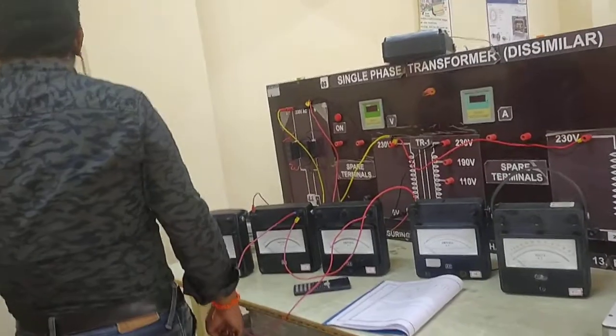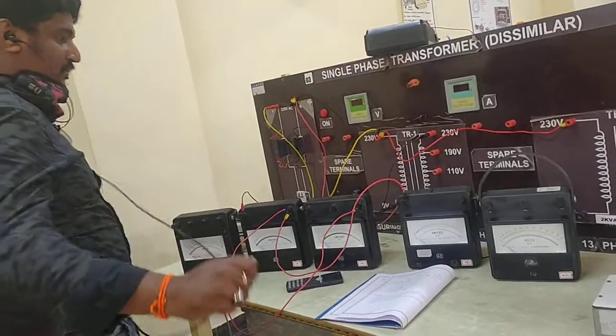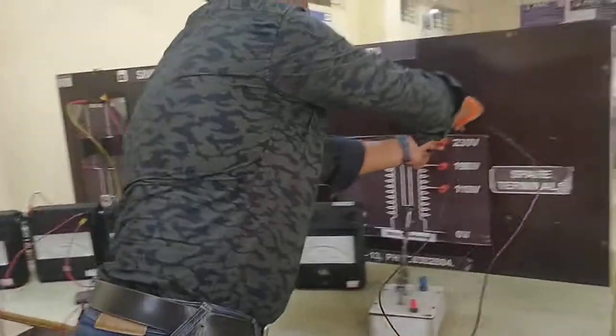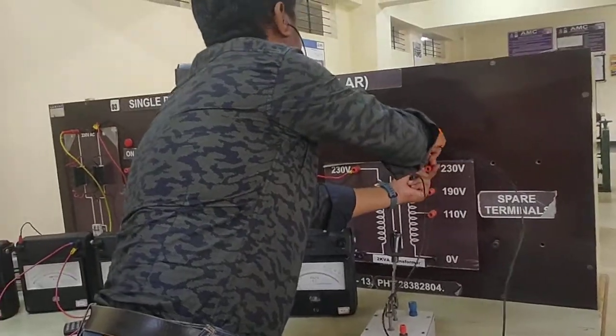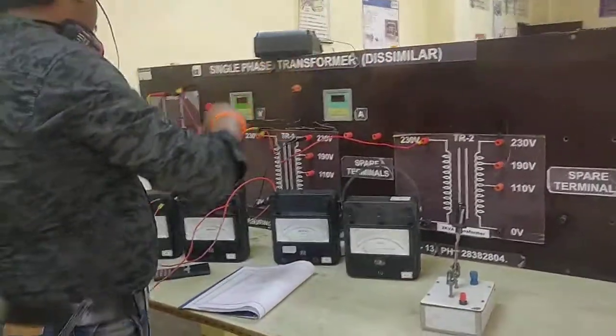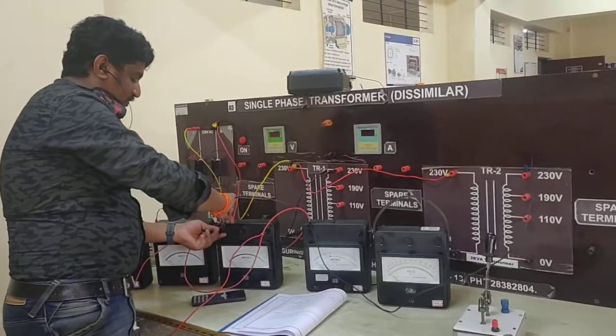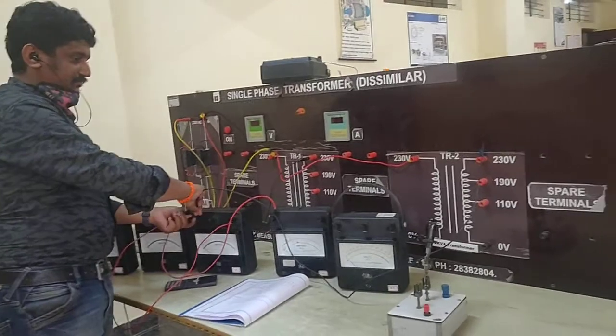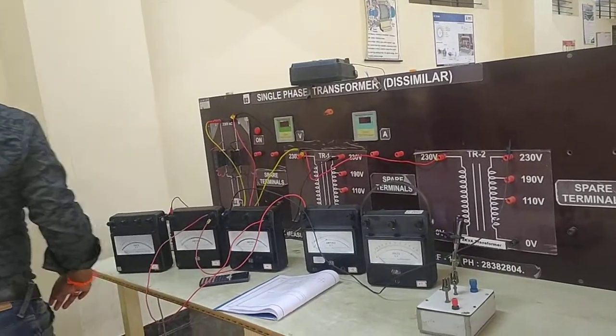Next, for this ammeter, the secondary side of the second ammeter should go to the first side of the 0 to 2 amps ammeter. So the ammeter connection is over.